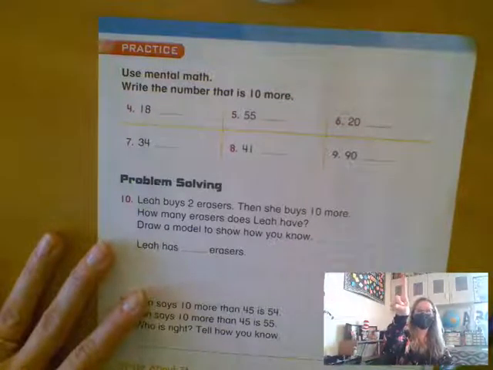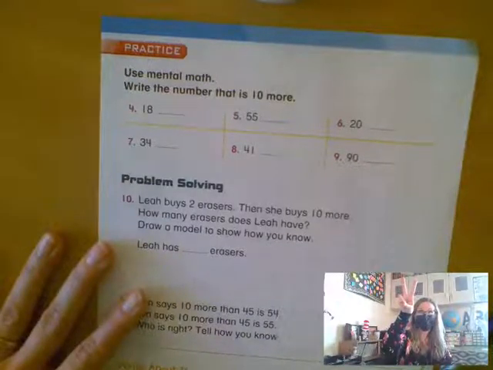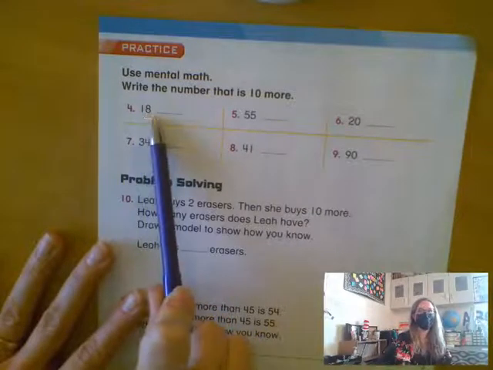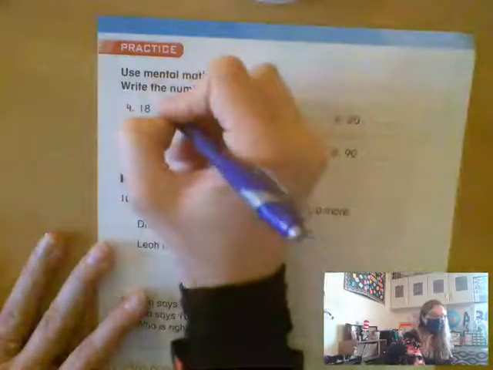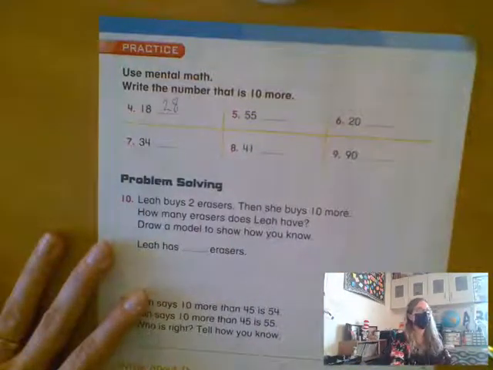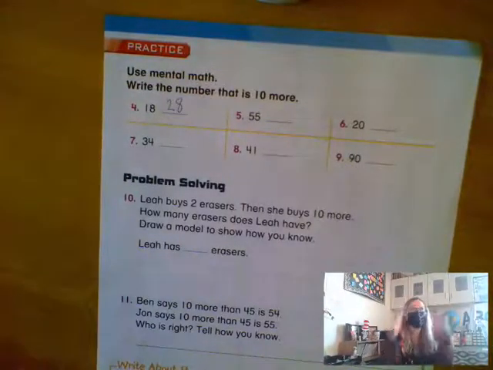If I have 1 10 and I add another 10, how many 10s do I have? 2 10s. So if 18 is 1 10 and 8 ones, and I add a 10 to that, now I have 2 10s and 8 ones. Does everybody see that? We're just adding a 10, so our ones don't change.